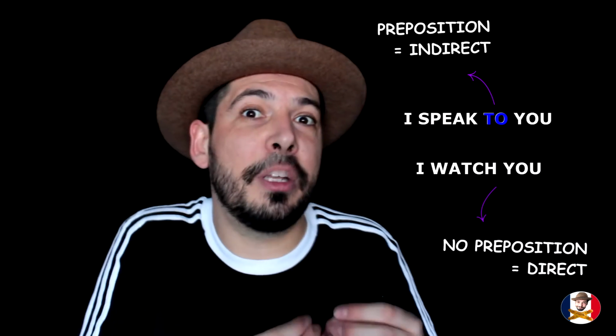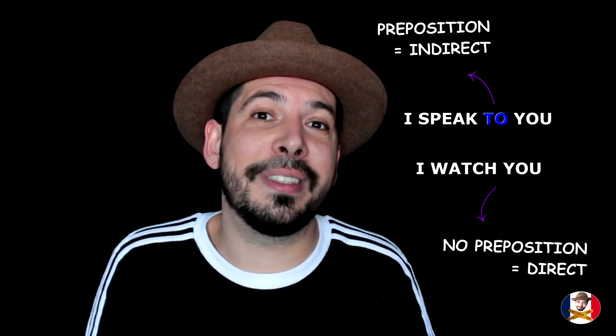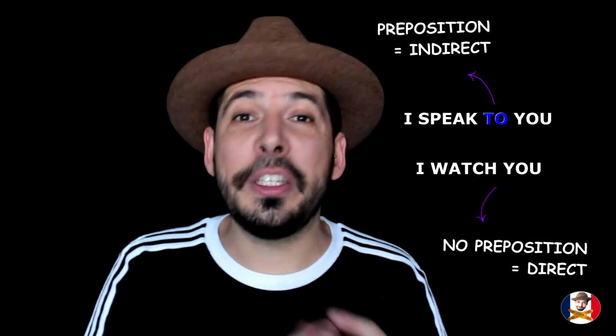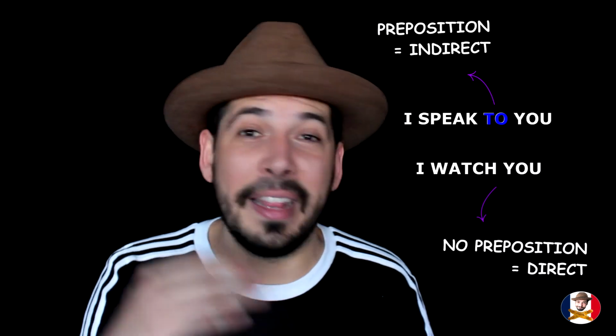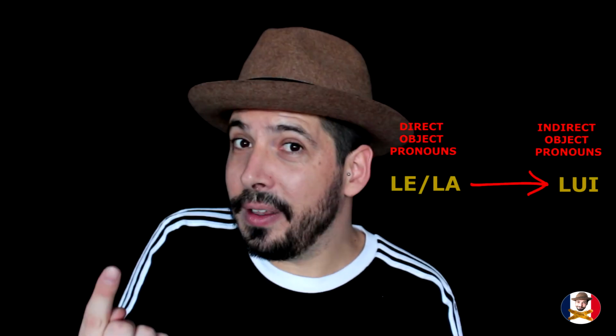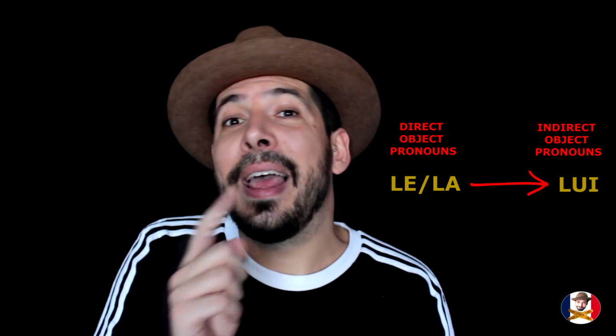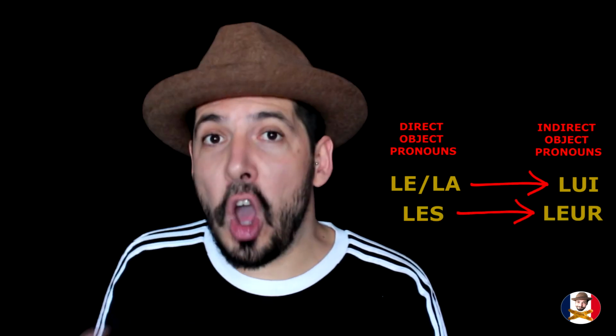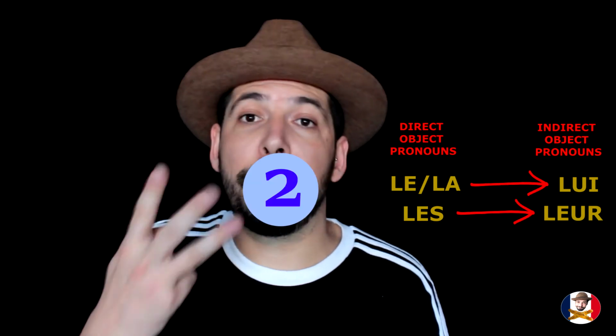The way it becomes visible in your sentence is that you need to change a few pronouns: le, la will become lui, L-U-I, and les will become leur, which means all the other pronouns will be exactly the same whether direct or indirect. So you just need to remember three more words to say the right sentence indirectly.